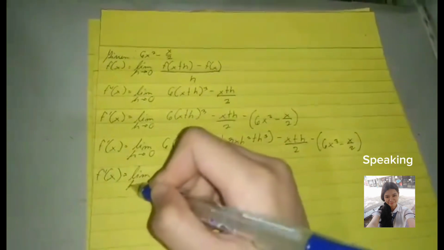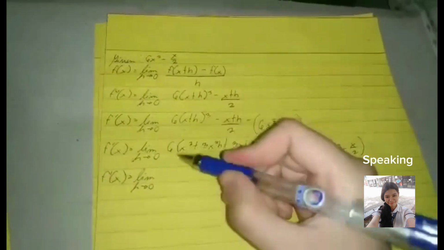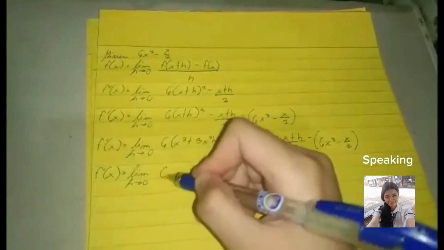Then we distribute the constants throughout the expression, accounting for the negative sign when multiplying.